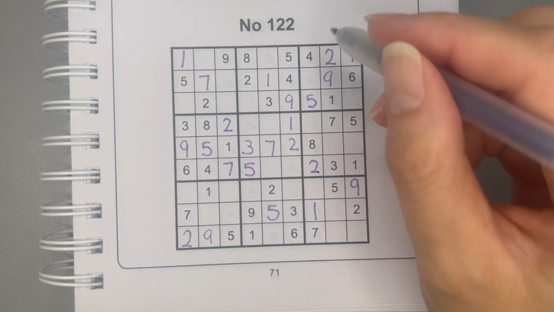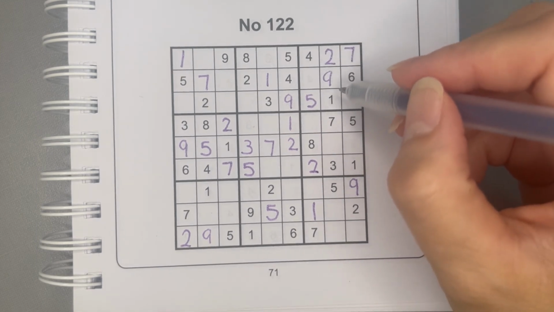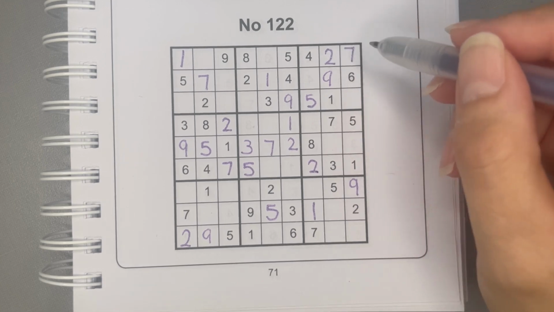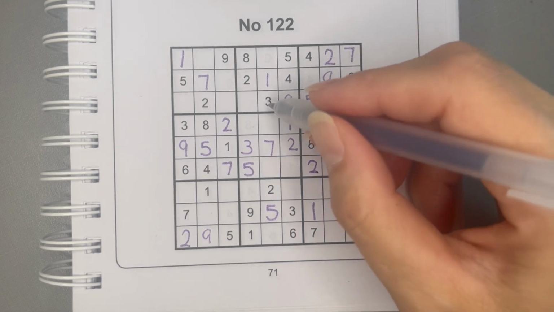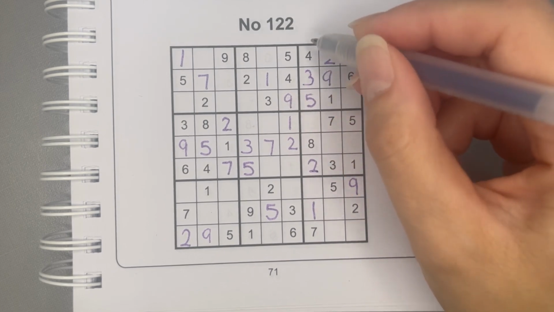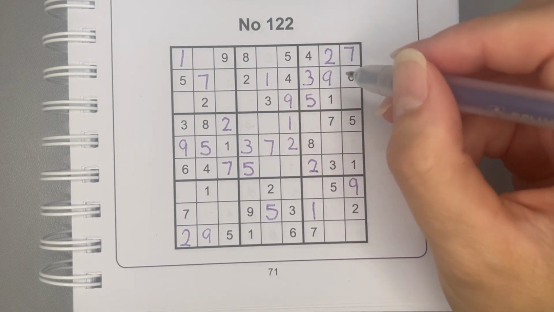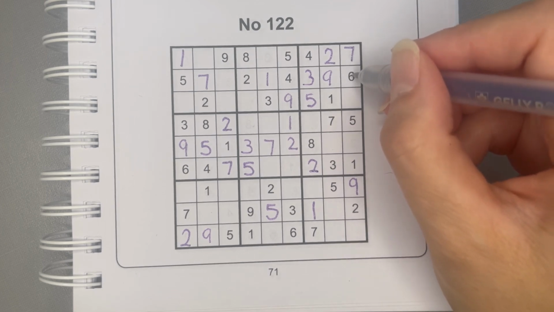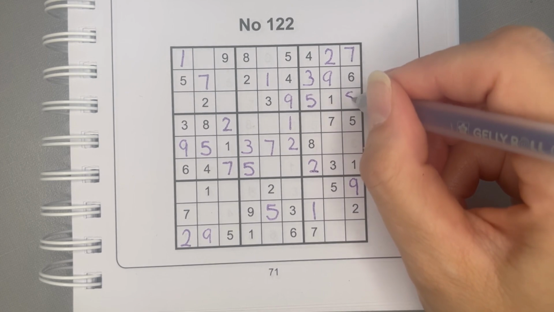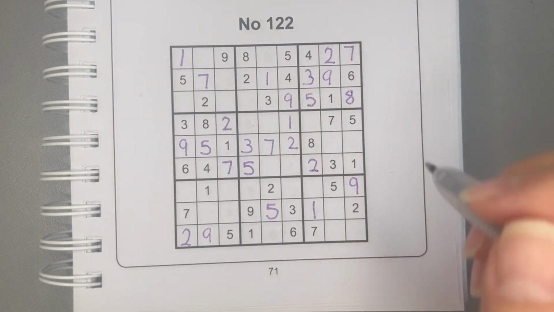And let's go ahead and pick one of these that only have 2 missing numbers. 1, 2, okay, 3. There's a 3 in this row, so this is the 3. I have 4, 5, 6, 7. This will be the 8 and 9.